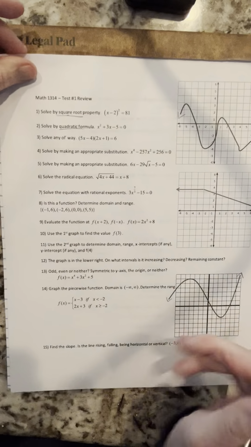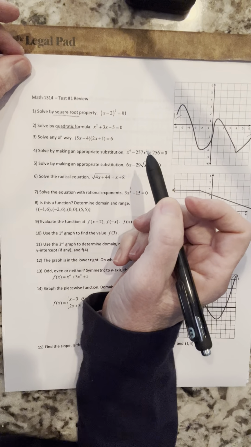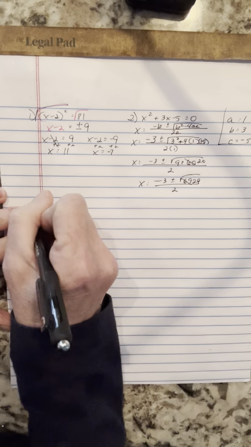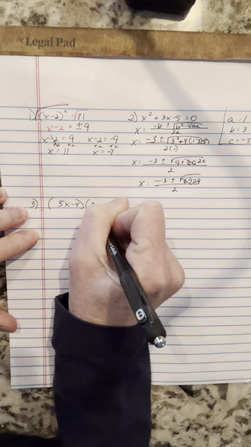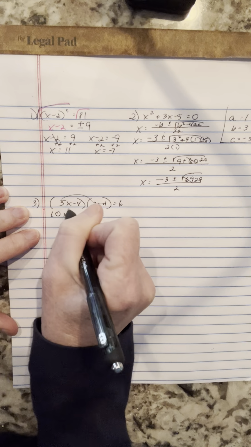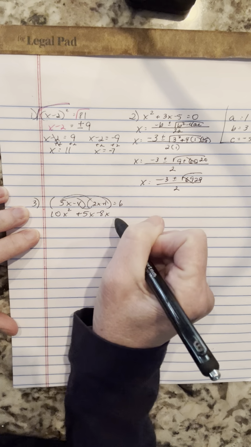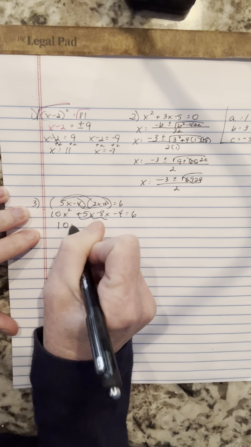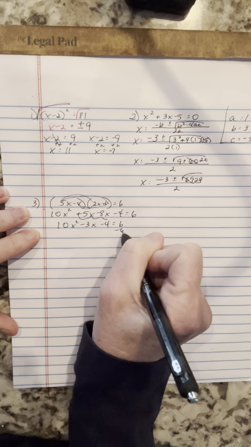Okay, number 3, solve any old way. We're going to have to FOIL this out first and then move the 6 over. That's going to be the best way to start, and then you can solve it whatever way you decide. Let's see. Okay, so I'm going to FOIL it. First gives me 10x squared. Outside is 5x. Inside is minus 8x. Last is minus 4. Let's add like terms here, and then move the 6 over.